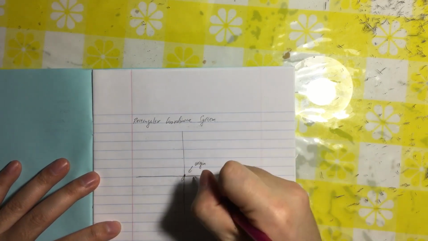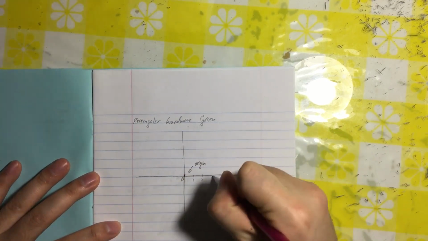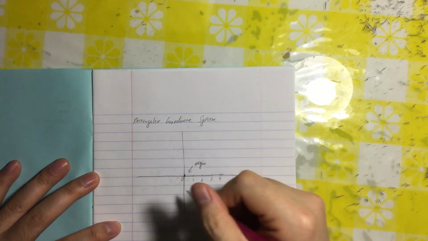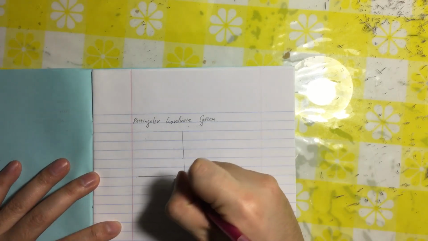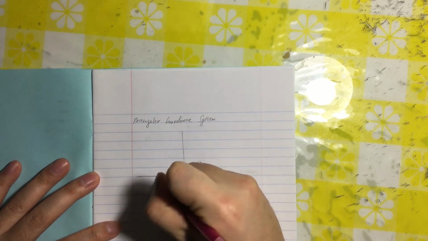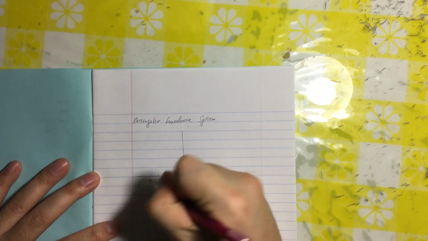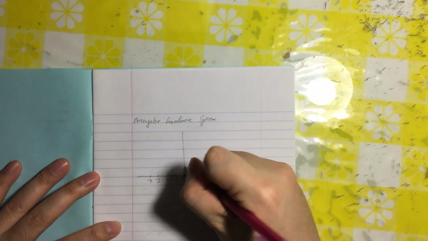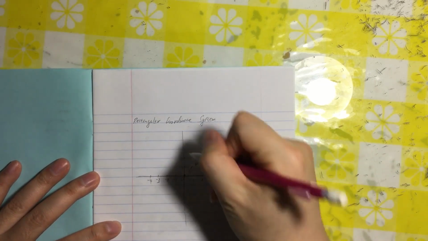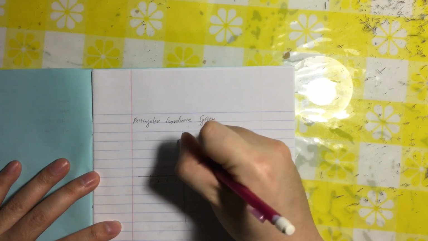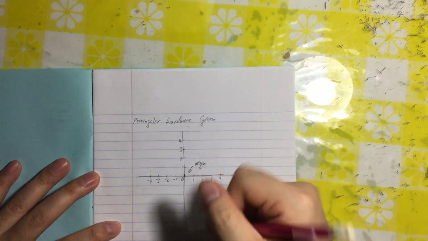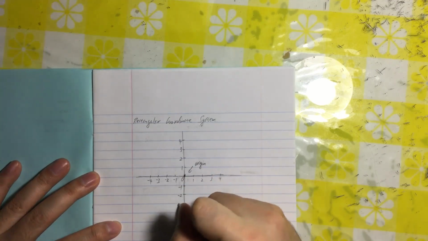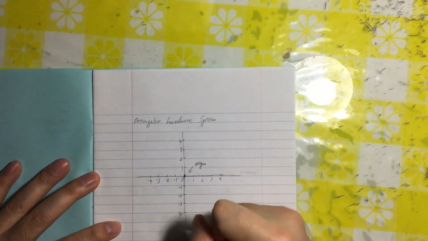Numbers to the right side are positive. Positive 1, positive 2, positive 3, positive 4, and so on. Numbers on the left side are negative. We have negative 1, negative 2, negative 3, negative 4, and so on. Numbers above 0 are positive. Positive 1, positive 2, positive 3, positive 4. And numbers below 0 are negative. Negative 1, negative 2, negative 3, negative 4, and so on.